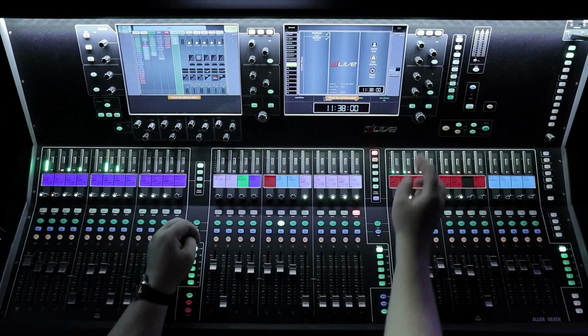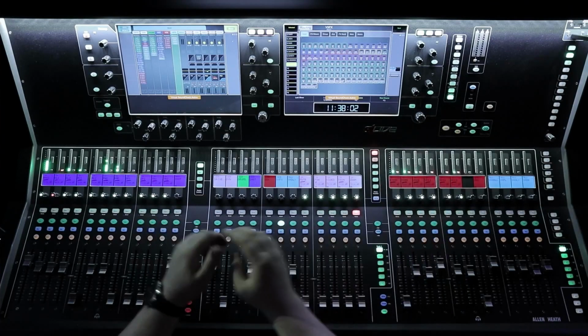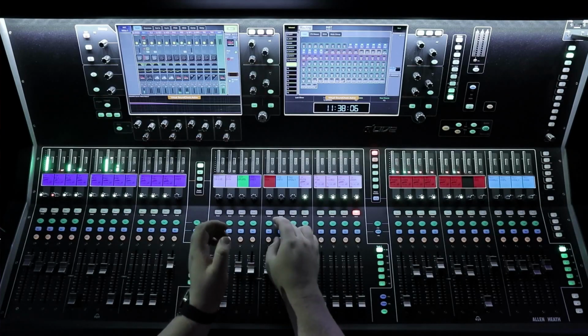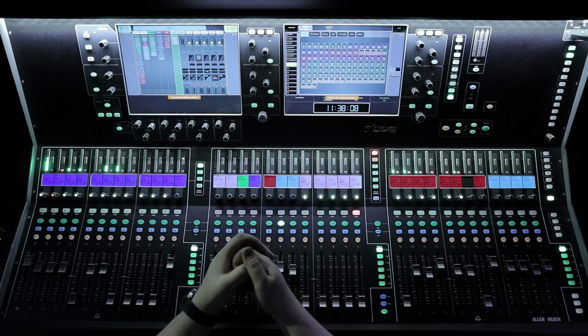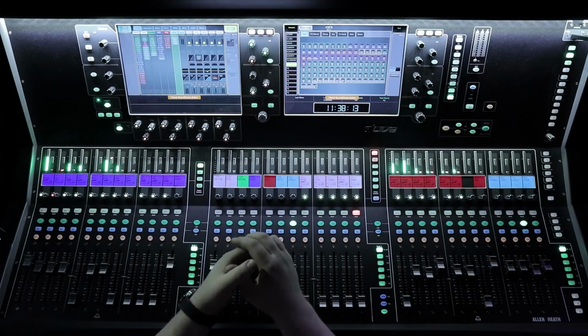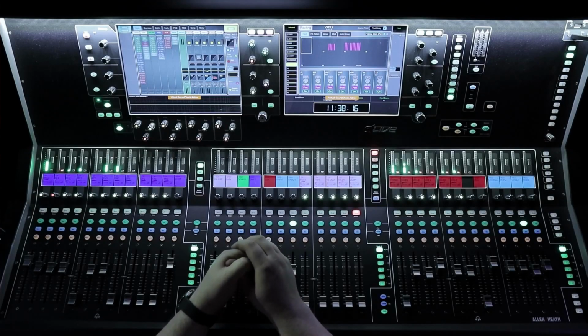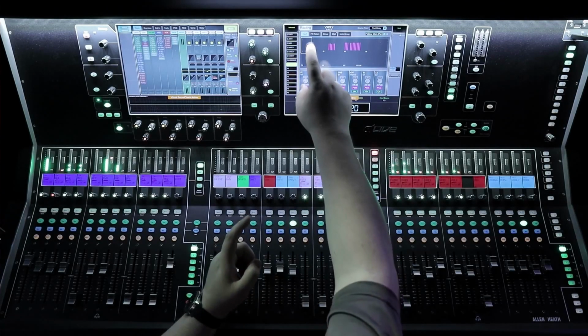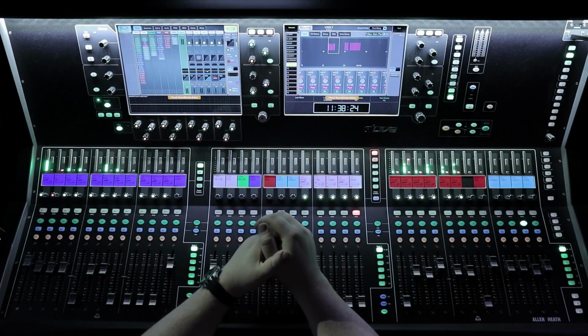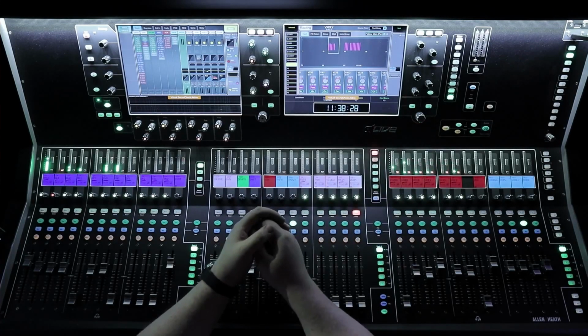You can also use the same routing tab for both groups and auxes to be able to toggle particular inputs on and off. Please note that toggling an input on or off in a particular aux will not change the overall input value. Also note that the aux screen is slightly different, indicating overall levels of particular channels, as well as giving you the on-off values of those channels.